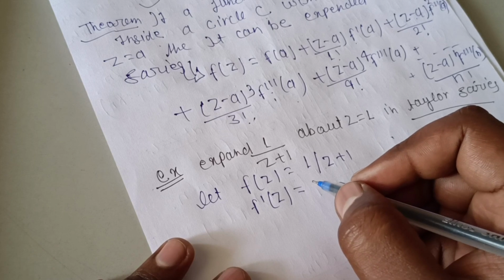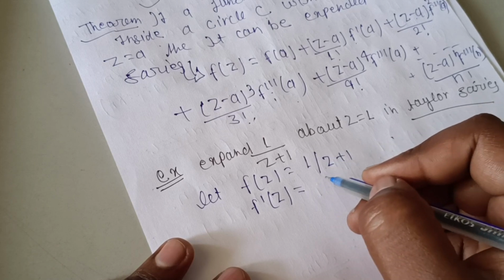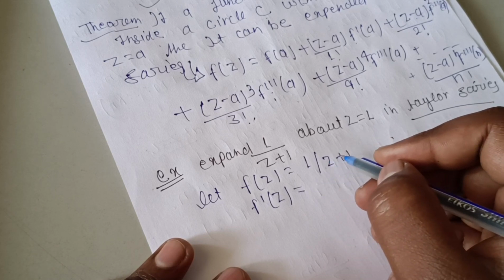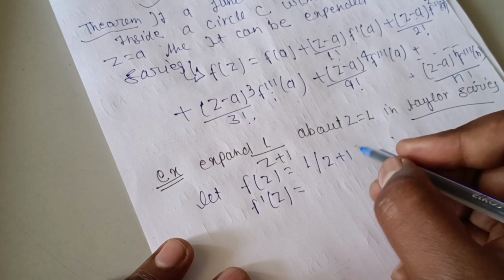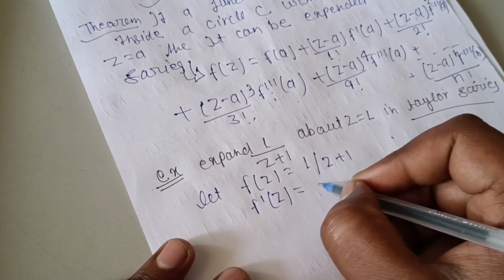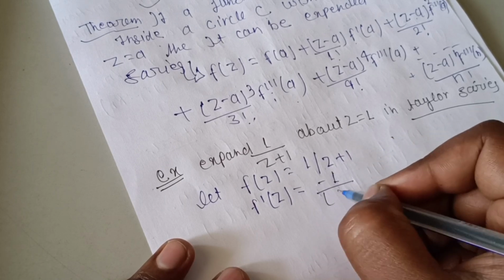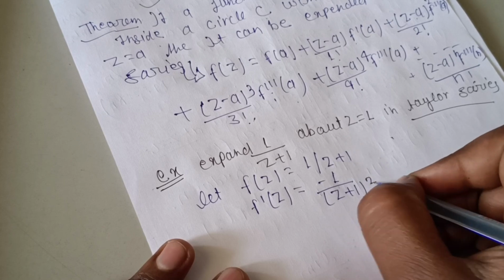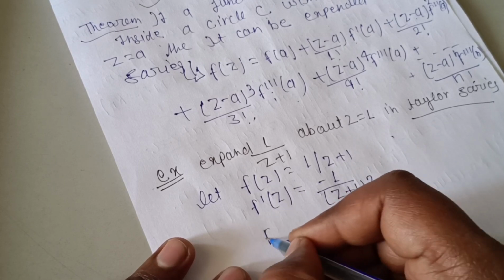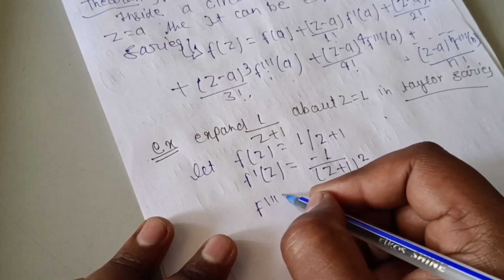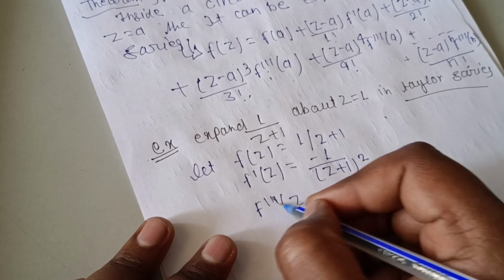What will be f dash z? So we know that f of z is (z plus 1) to the power minus 1. Differentiating, it will be minus 1 upon (z plus 1) square. Okay, and what will be f double dash z?